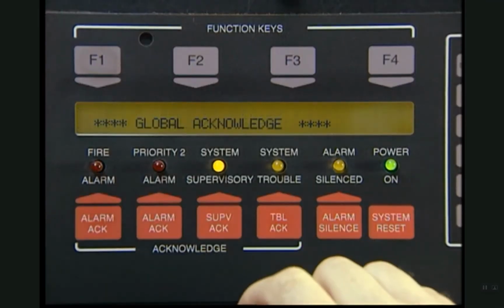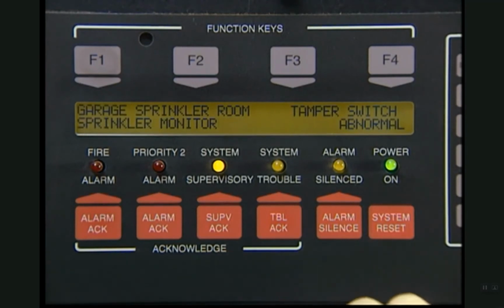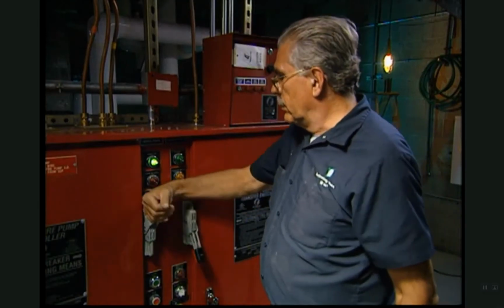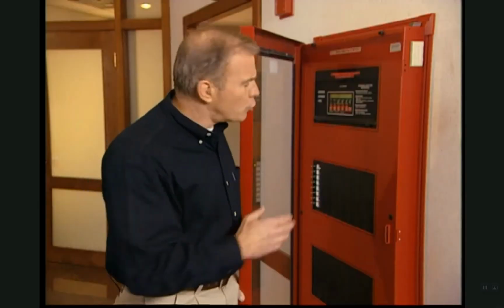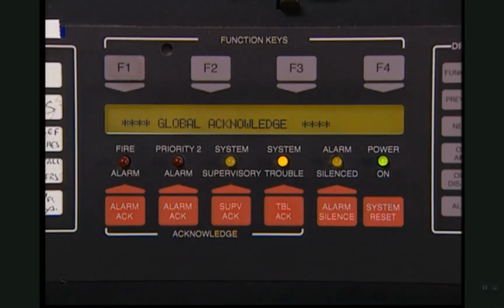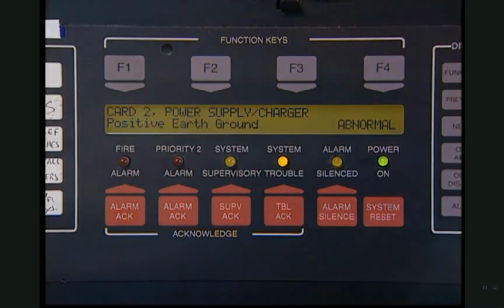So far, we've been talking about alarm signals which indicate a condition serious enough to warrant a fire department response. But initiating devices send other types of signals as well. Supervisory signals indicate that one of the fire protection systems is not in its normal state. Examples include a closed valve that should be open, a drop of air pressure in a dry pipe valve, or an electric fire pump power interruption. Trouble signals indicate problems such as loss of primary power, or an electrical problem such as a ground fault.